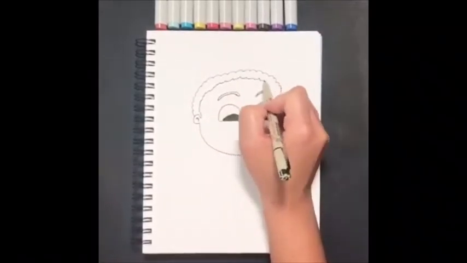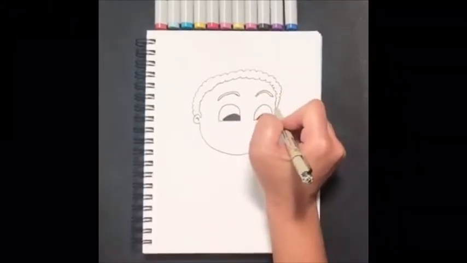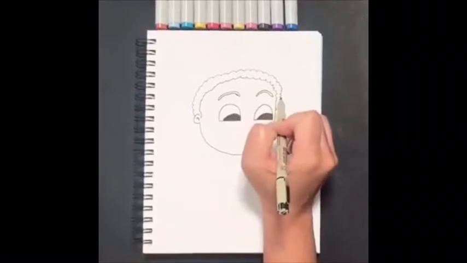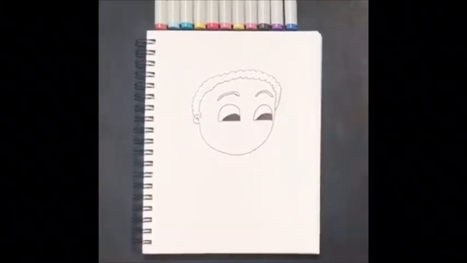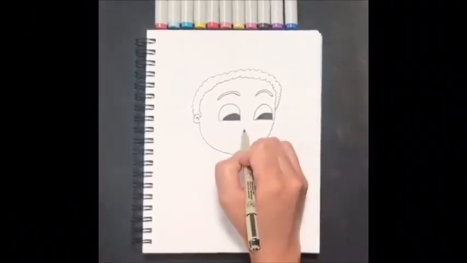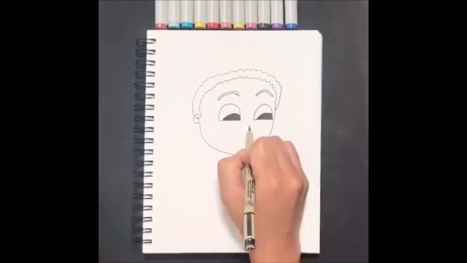We're going to draw his hairline with the same type of lines, the cloud shape. And you just go over, and again, you can make it as big or as thick as you'd like. And then what we'll go ahead and do is add the nose. We'll come back to the hair in just a second.